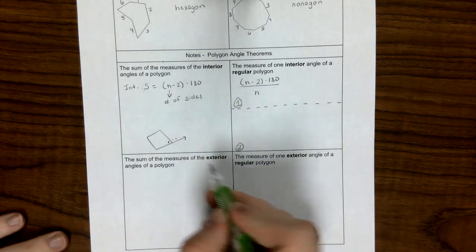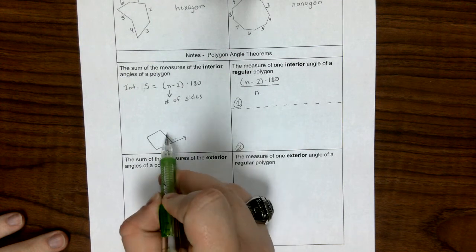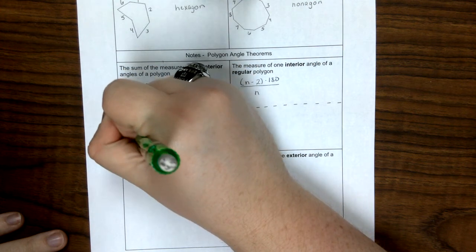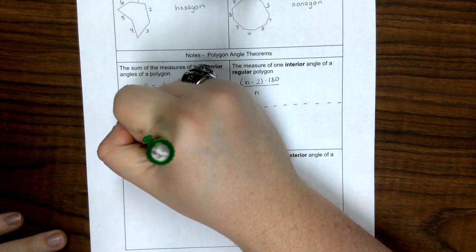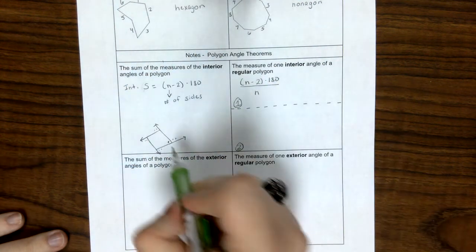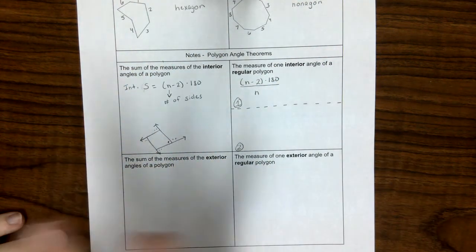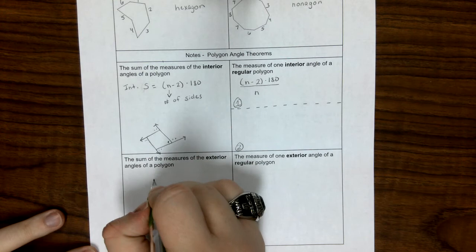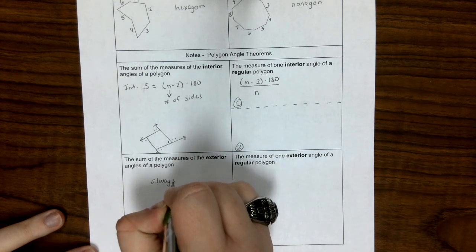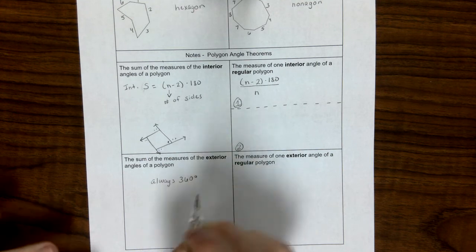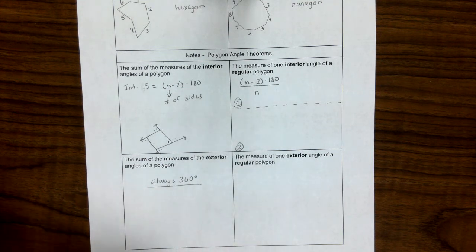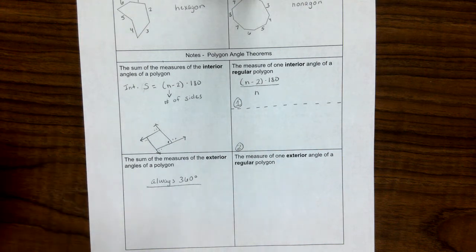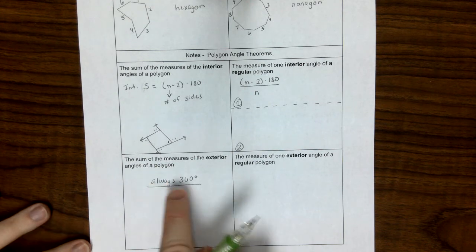This theorem says when you add up every exterior angle, let me extend them all so you can see. All the ones with two dots, when you add them all up, no matter what the polygon is, this is always 360 degrees. Always. No matter the shape, if it's a quadrilateral, hexagon, octagon, decagon, 25-gon, does not matter. The sum is always 360.